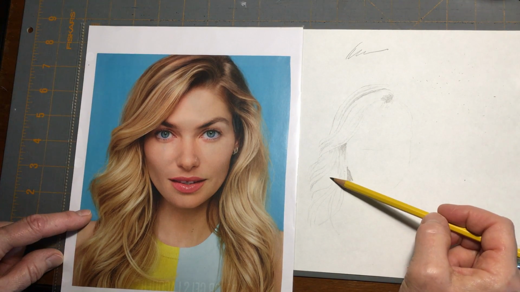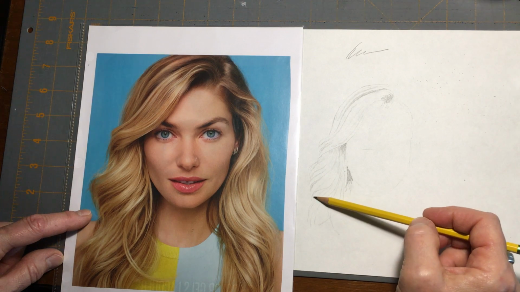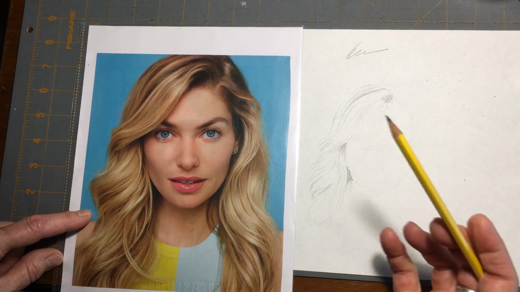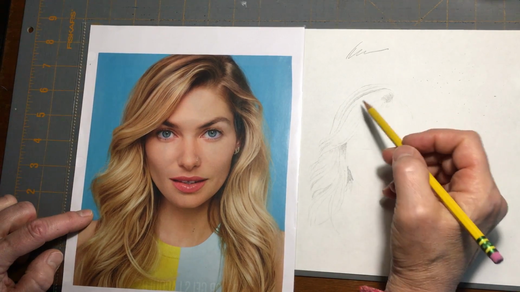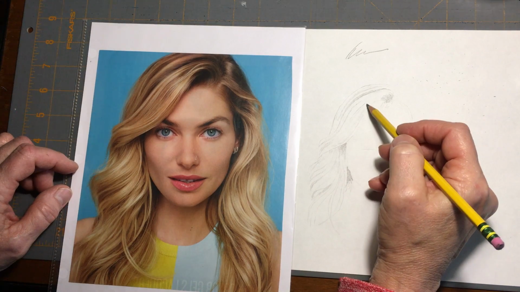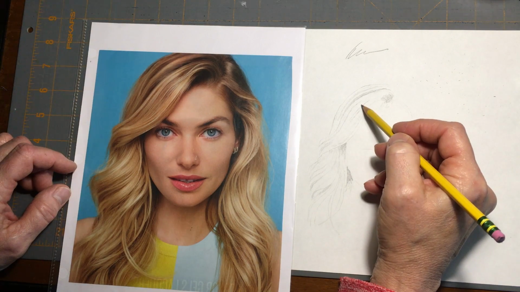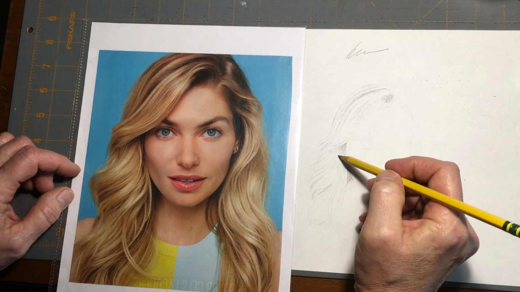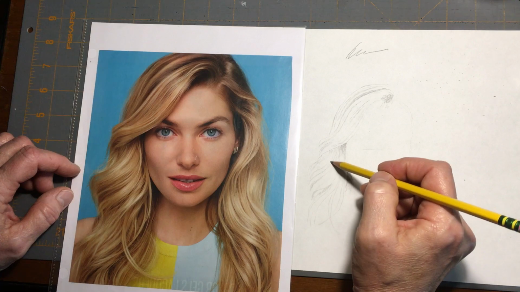And then it's just a matter of getting immersed in what you've got going on here. Okay, so we've got blonde hair. You can eventually go back, and there are some places where there are some very thin lines. I wouldn't go very dark, but I would go some very thin lines, and just keep filling it in like that.